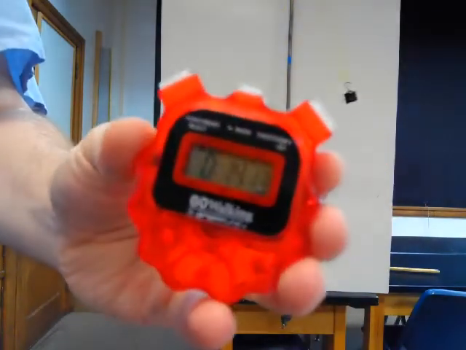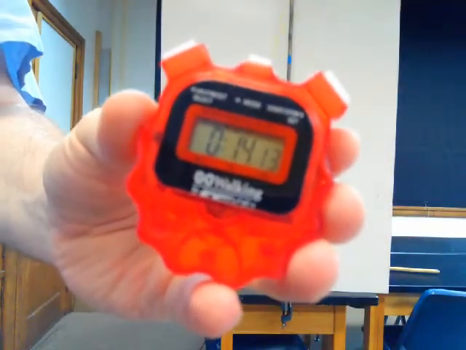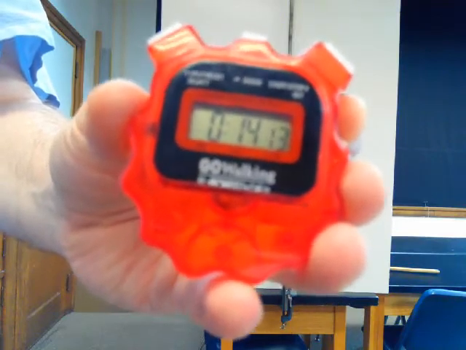Start. 1, 2, 3, 4, 5, 6, 7, 8, 9, 10. 14.13. So that's kind of killing the idea that it goes up constantly.